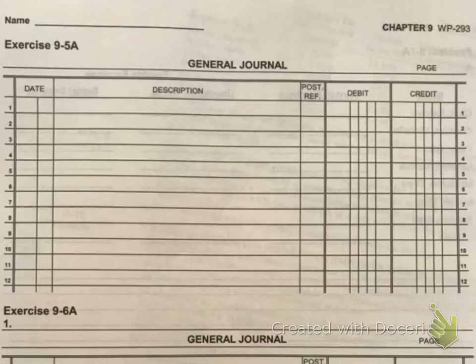Also, if you remember, those 3 taxes, Social Security, Medicare, and federal income tax, are paid together and reported together on the form 941. So we usually refer to those as the 941 taxes. That's Social Security, Medicare, and the federal employee income tax.